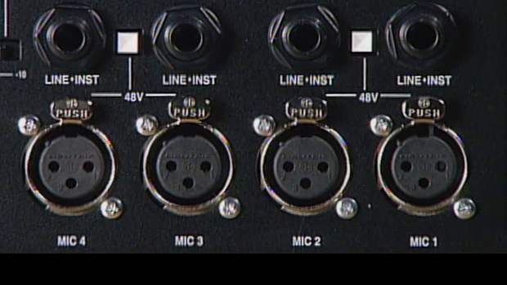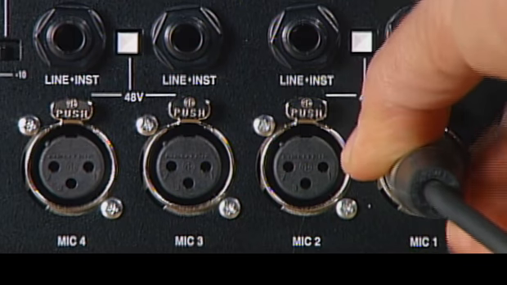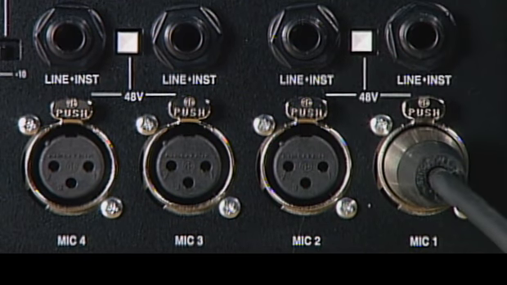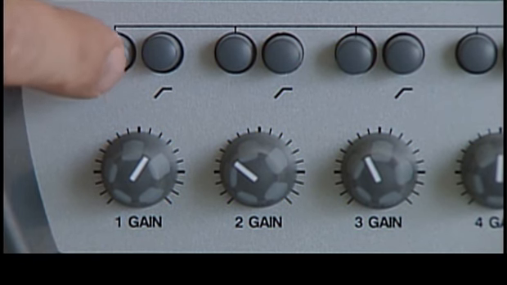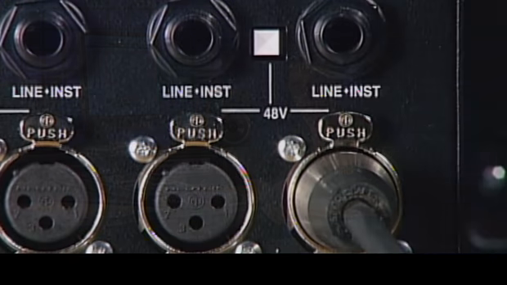We're using a Digi002 rack, and it's got 4 inputs that accept mic, line, or instrument level signals. I'll plug the mic into the first input on the back of the 002, and I'll check the button on the front to make sure it's set for mic. If you're using a microphone, check and see if it requires 48-volt phantom power. This one does, so I'll make sure the microphone's plugged in, and then I'll turn on the 48-volt phantom switch on the back of the 002.